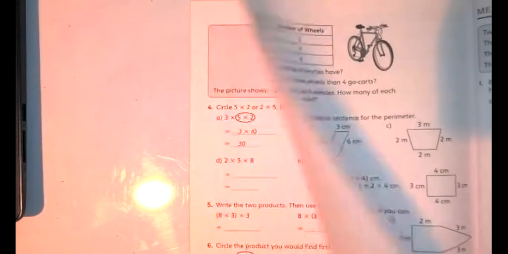So if you notice, there's these little booklets around some of these things. That means that you're supposed to do this in a notebook. You should have a little math notebook because you can't fit everything into the papers, okay?